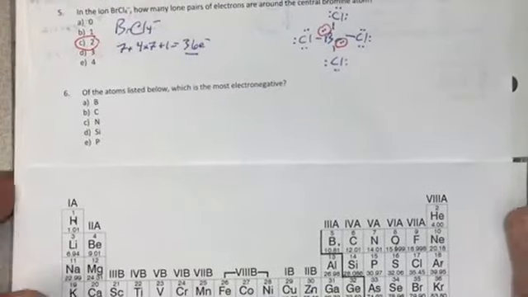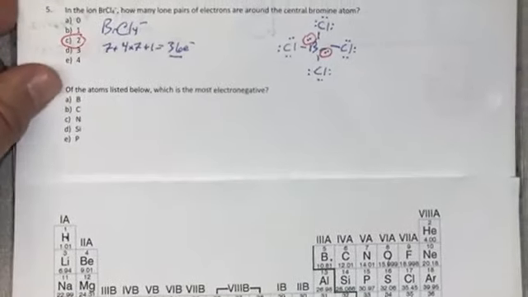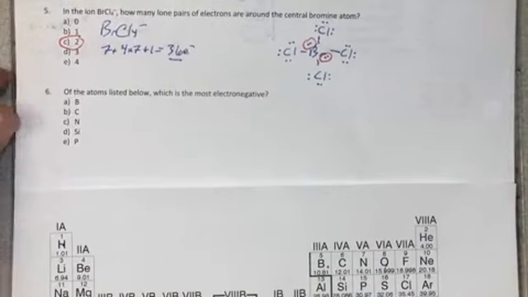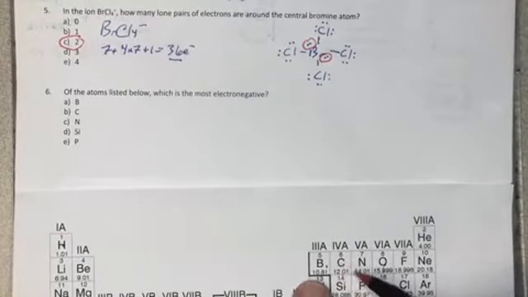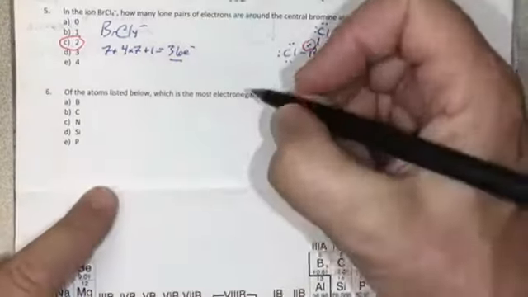Okay, the next question, you have to be able to predict which element is more electronegative. Now, there are electronegativity values, but you don't need to memorize the electronegativity values. You just compare their position on the periodic table. So we're comparing boron, carbon, nitrogen, silicon, and phosphorus. Let's just jot those down.